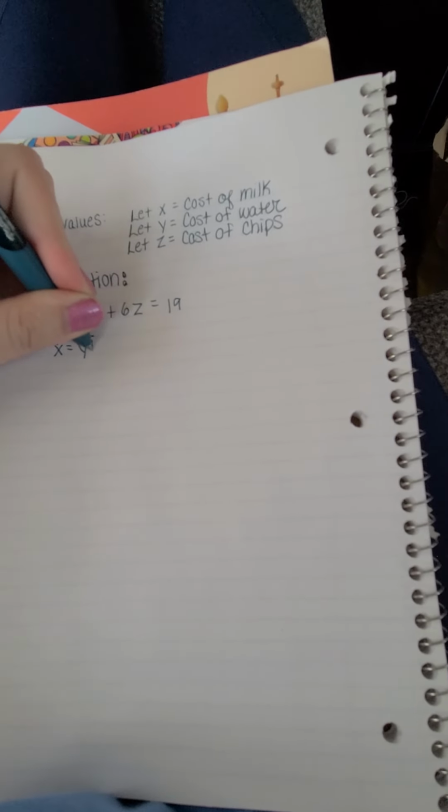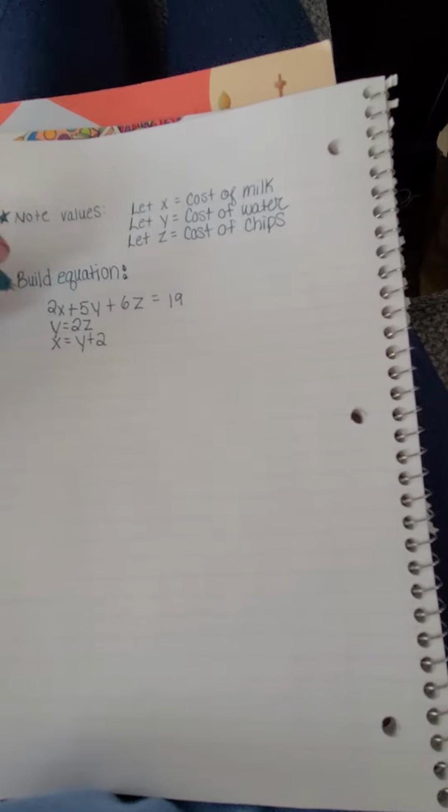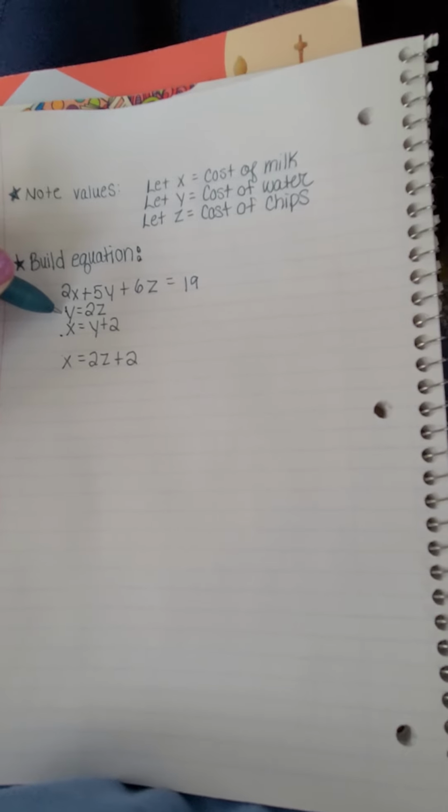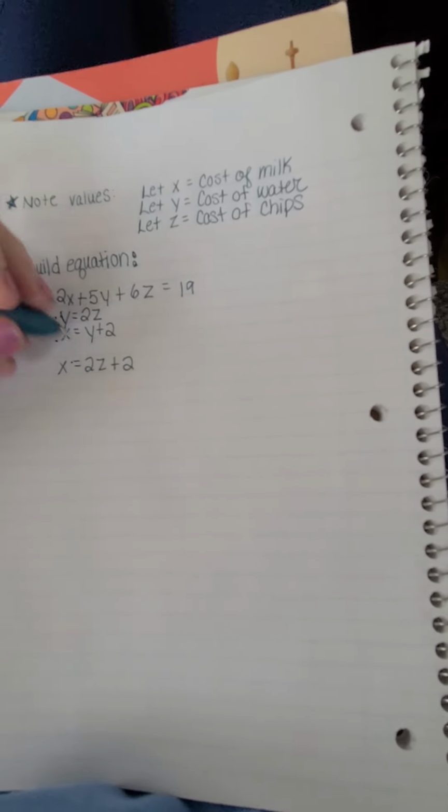And then our system, so we've got y equals 2z because that's 2 times the cost of water. And then our third one is x equals y plus 2. After that, we want to do some substitutions. So we want to put y equals 2z into this one first, so we want it to end up looking kind of like x equals 2z plus 2. And then now we need to take 2z and put it into this one.